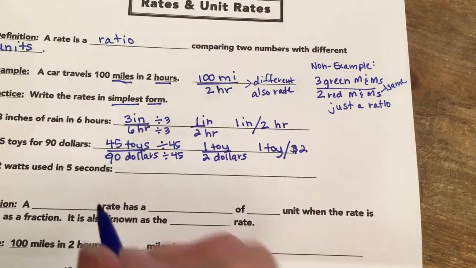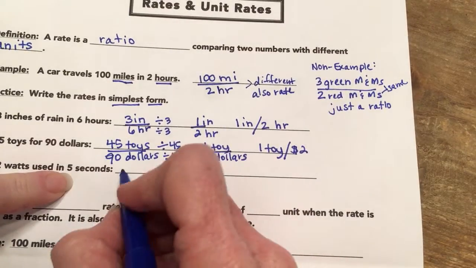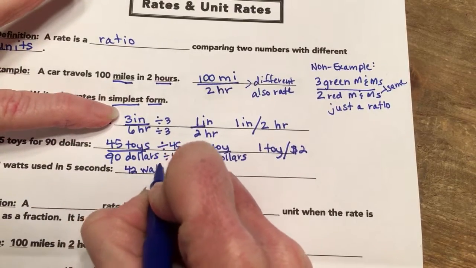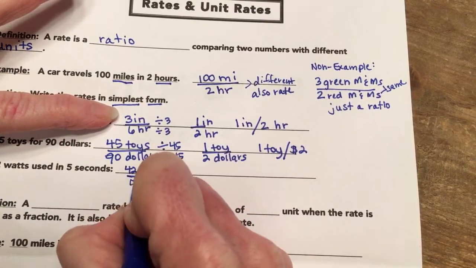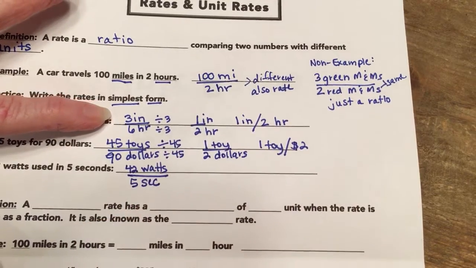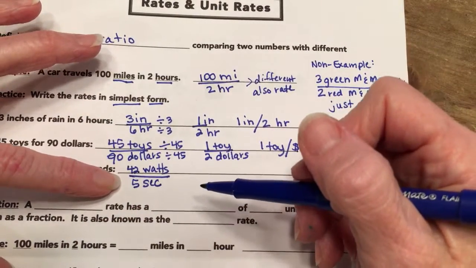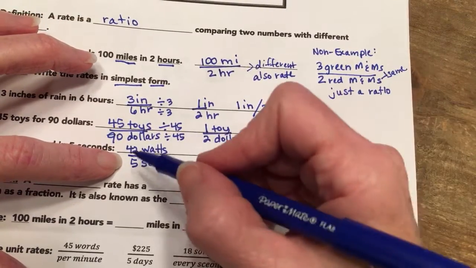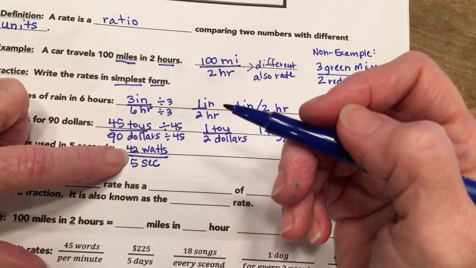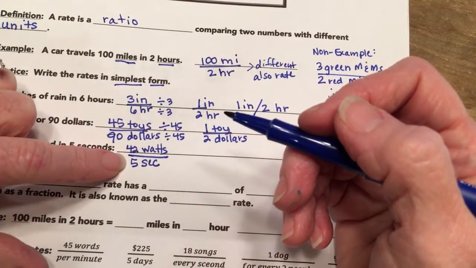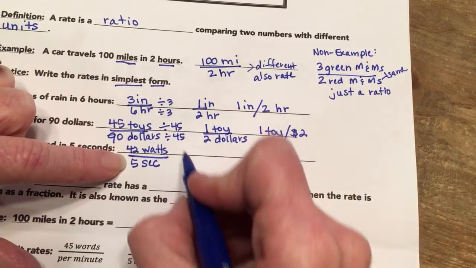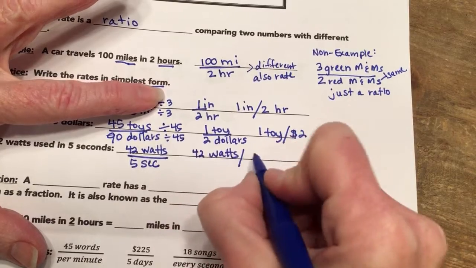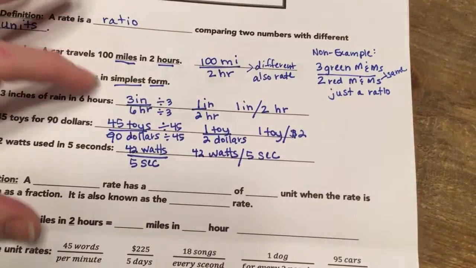In number 3, I have 42 watts used in 5 seconds. I'm going to keep the same order, so 42 watts goes on top, over 5 seconds, and I can abbreviate seconds. This time, if I look at 42 and 5, I notice that neither of them is divisible by anything in common except the number 1. So that doesn't help me simplify. I'm just going to leave it as a fraction, or I can rewrite it like this, 42 watts to 5 seconds.